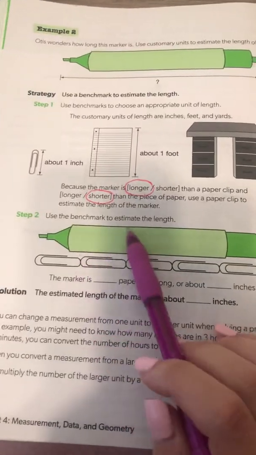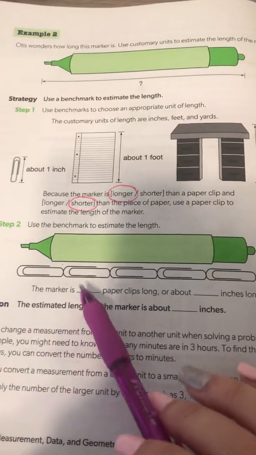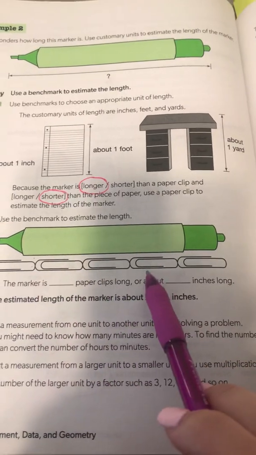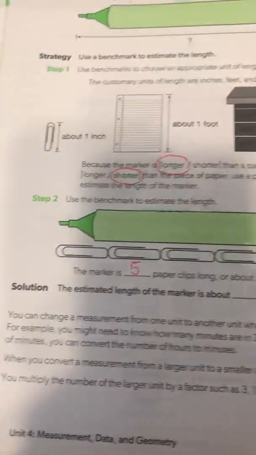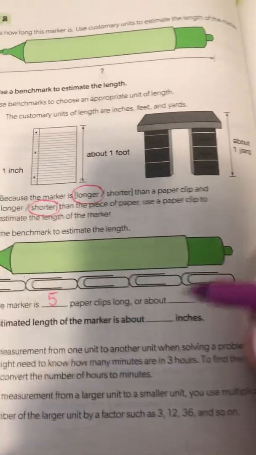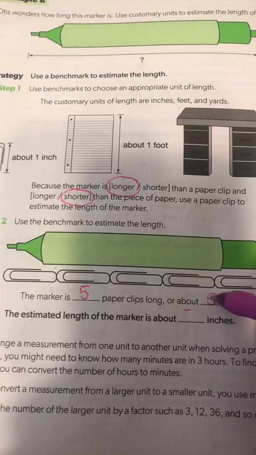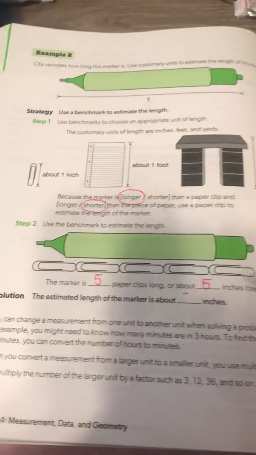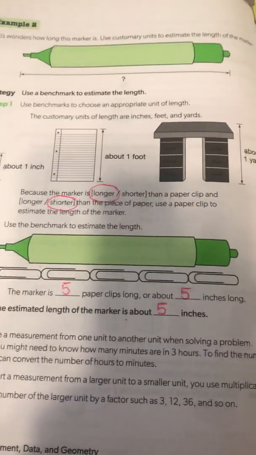So we're going to use the benchmark to estimate the length, and they already lined up the paper clips for you. So the marker is how many paper clips long? 1, 2, 3, 4, 5. Okay, or about 5 inches. Whoops, 5 inches long. The paper clip is about 1 inch. So the estimated length of the marker is about 5 inches. Okay?